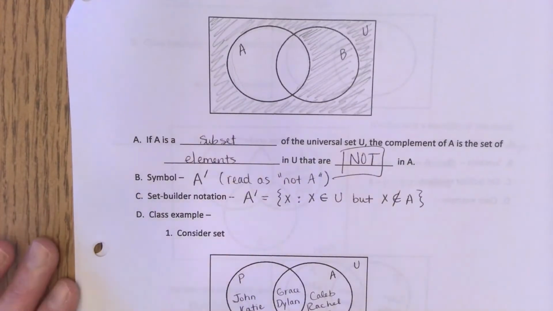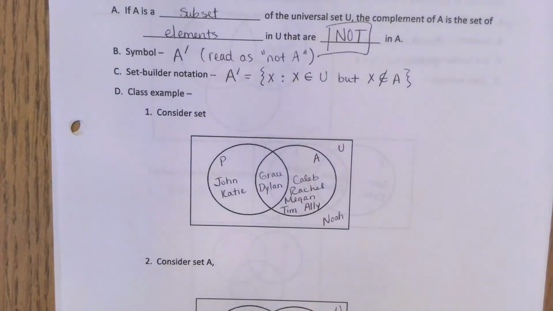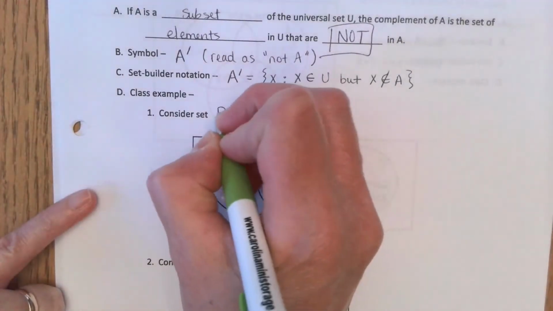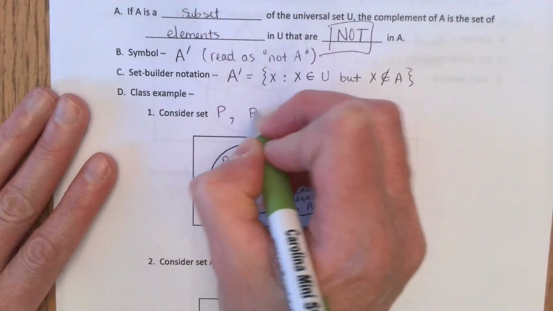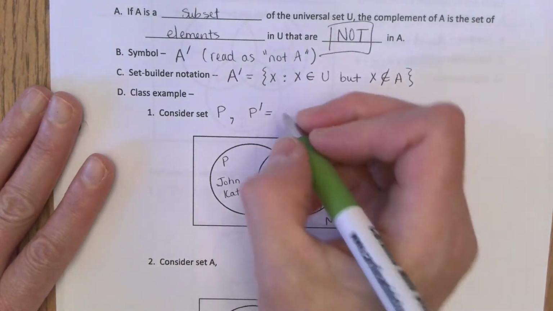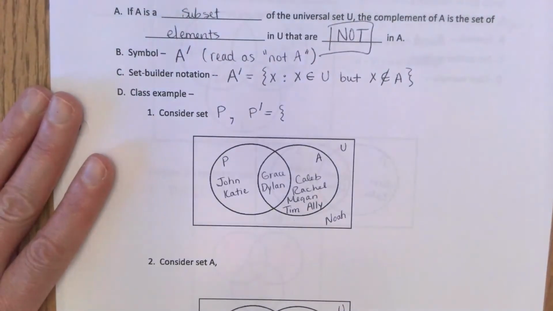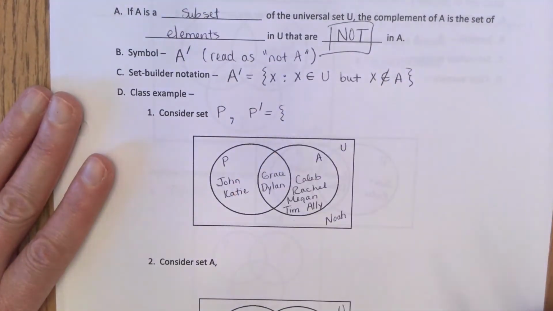So let's play with it a little bit. Let's take a look at our class example again. Same thing we had before. Let's consider those poli-sci majors. But now what I want is P prime. In other words, the ones that are not poli-sci majors. But remember, in order to be a part of that set, I'm not going to use lowercase p because lowercase p would be the poli-sci majors.